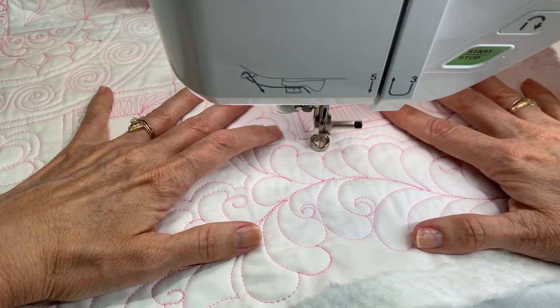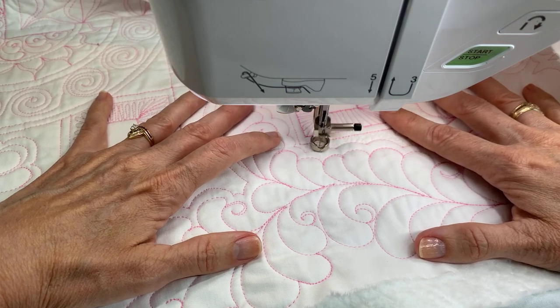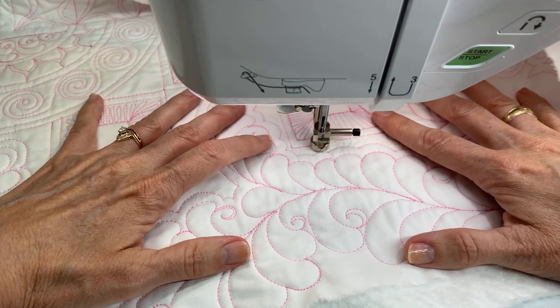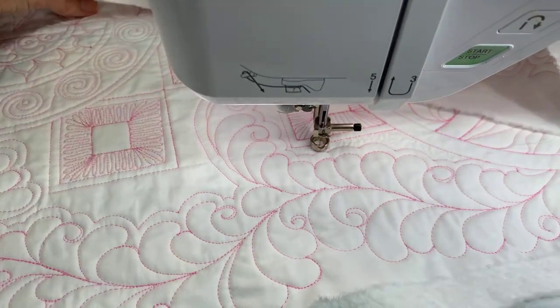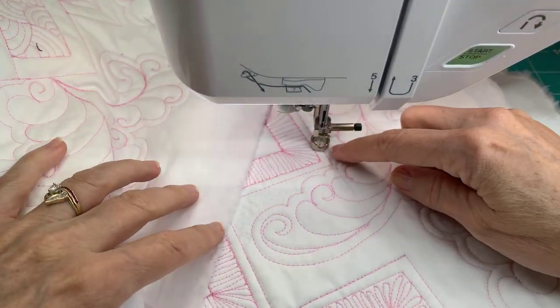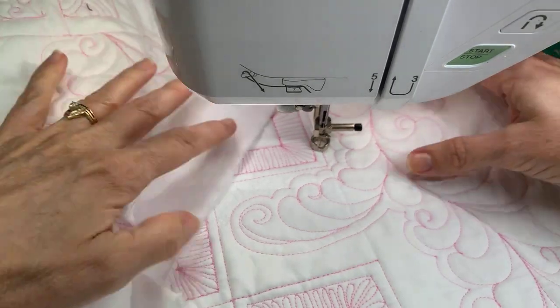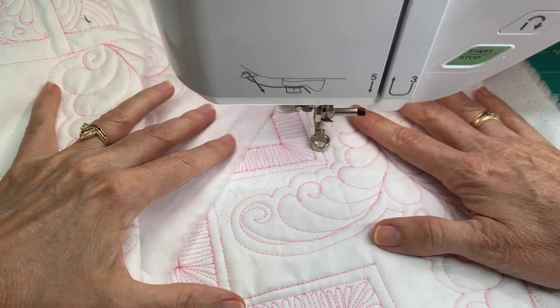So how do we get to the other side, right? Oh, we'll just stitch across. Are you kidding me? Nobody's going to be able to tell, right? So then we'll go ahead and we'll finish the outside and get us back to where we started.